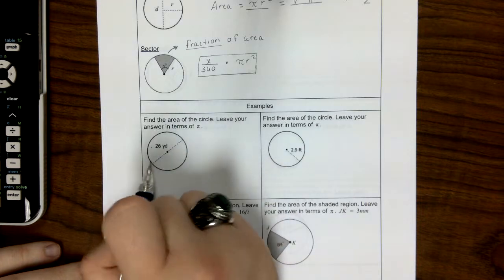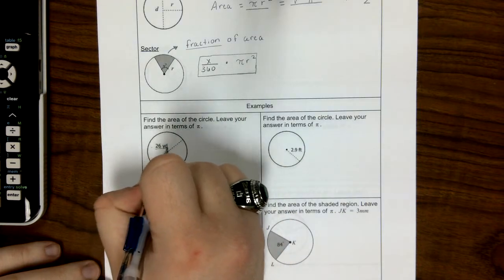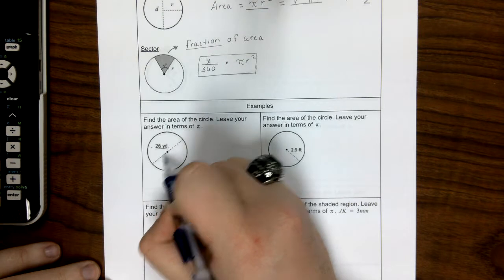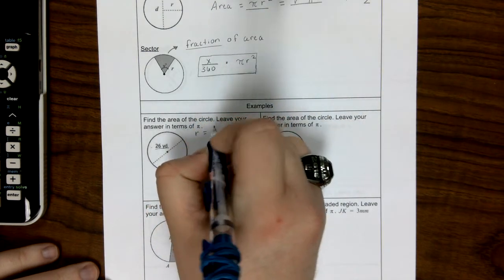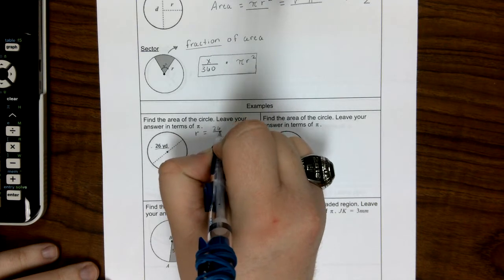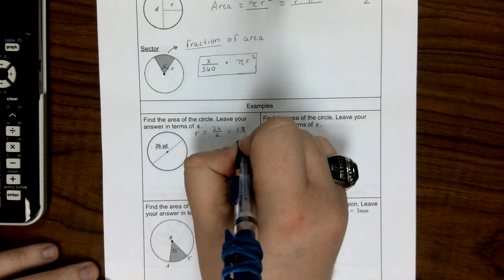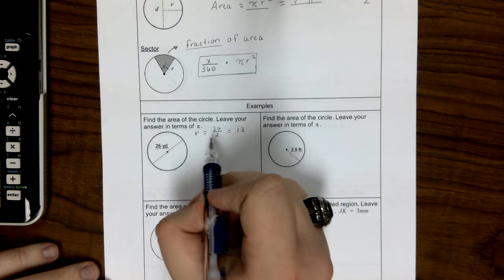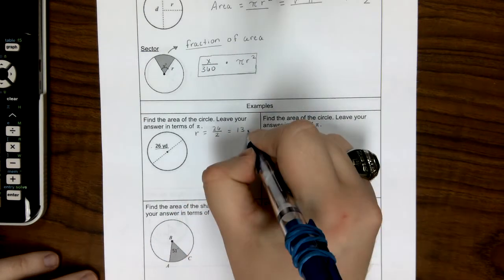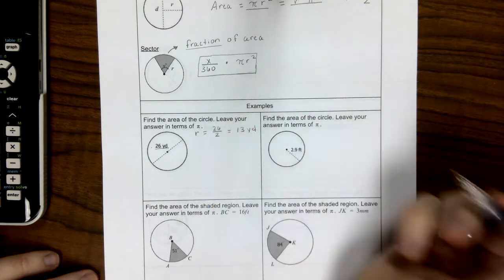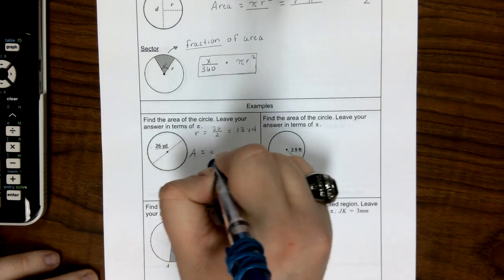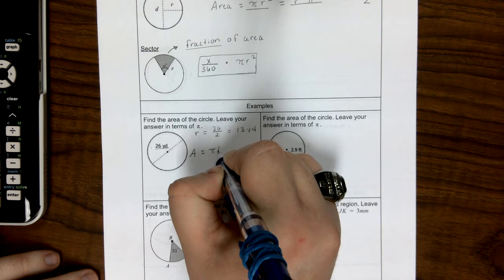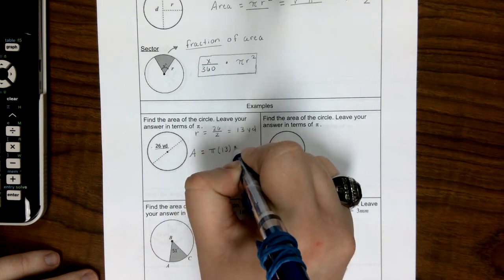So let's look at what I gave you. There's a 26 yards, and notice that it is the diameter. I need my radius, so I know to take half of the diameter and use that. So my radius here is going to be 13. 13 yards to be exact. So then area is going to be pi times 13 squared.